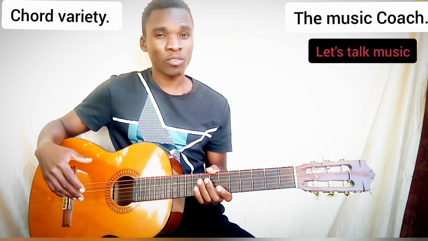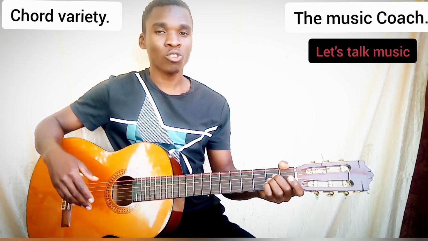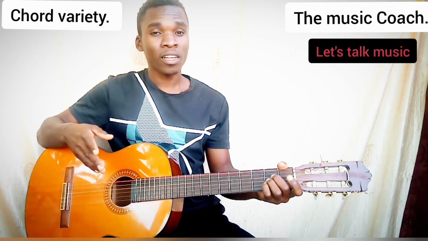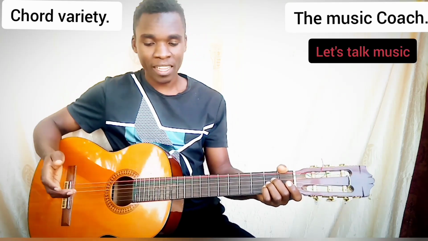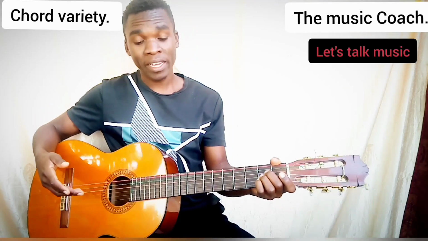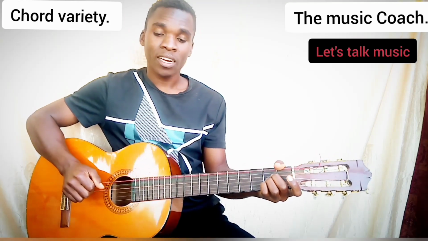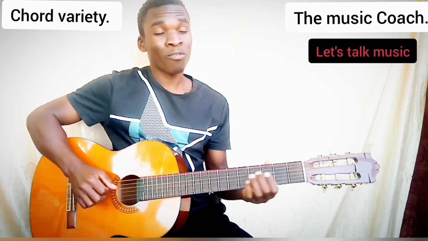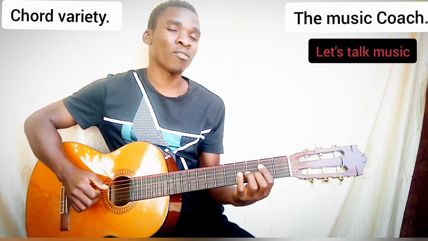Okay, so let's try out an exercise that makes use of sus chords. We're going to try out two exercises. One that resolves to the major and another that resolves to the minor. So the first exercise is in the key of A major, and we've looked at the key of A major.